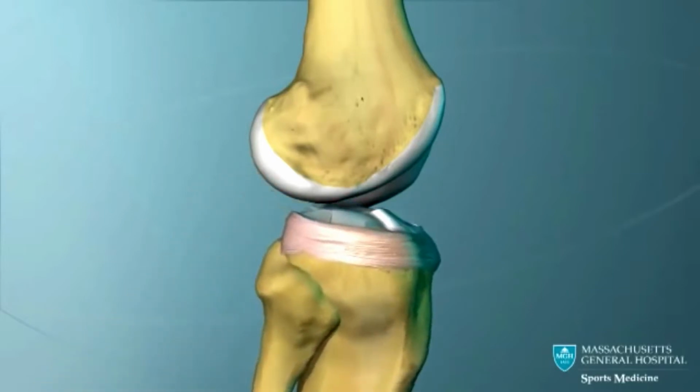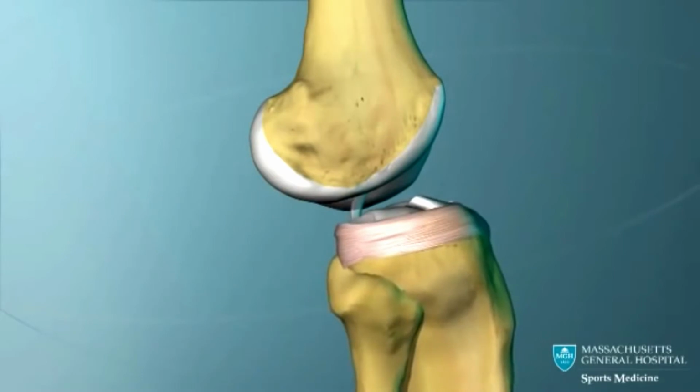So that ACL prevents that from happening. The magnitude of the shearing force is affected by the posterior ground reaction force and knee flexion angle during the movement. So the harder I plant, the more force it goes forward.